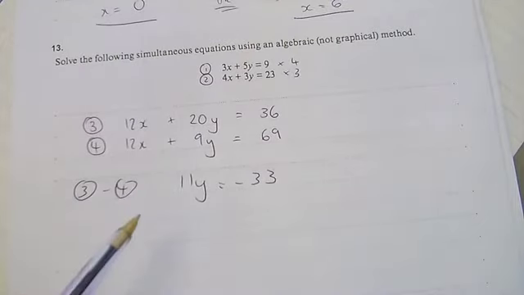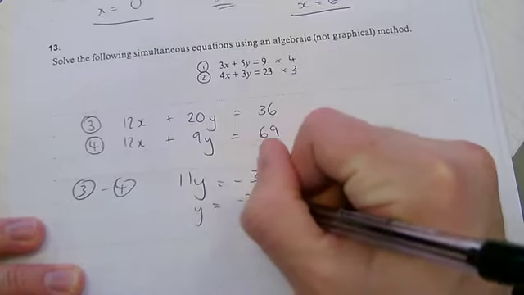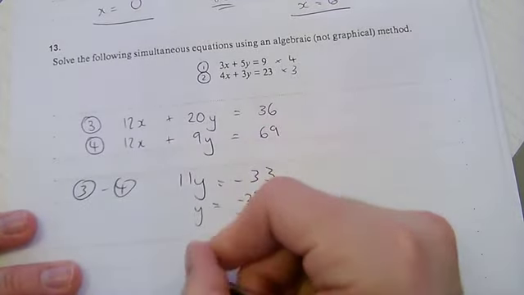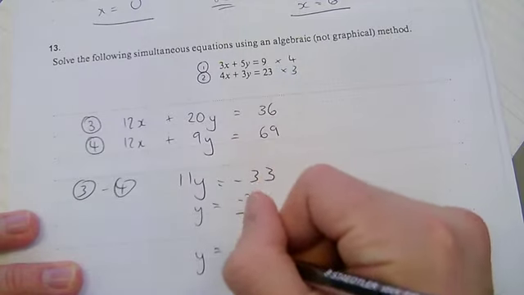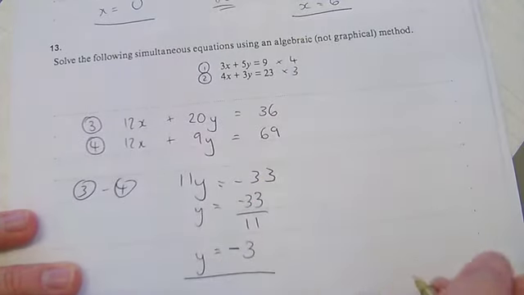Okay, you see the minus 11 going across. People change to a plus 11 because it's gone across and divide. It's the times that's important there, that's when it's going across, okay? So y equals minus 33 divided by 11, ignore the minus sign. 33 divided by 11 is 3, then minus divided by positive is a minus. So y is equal to minus 3.